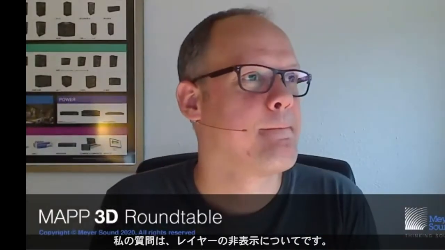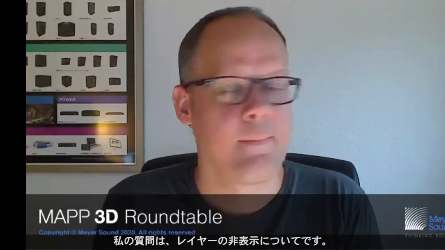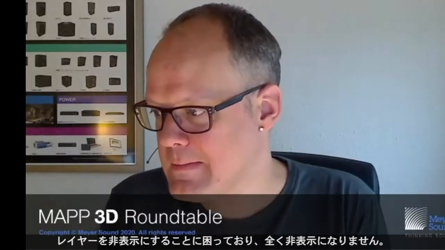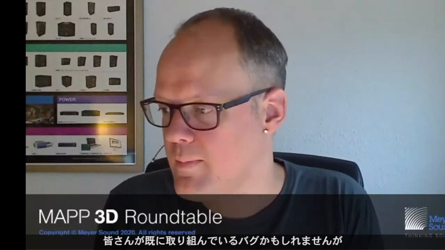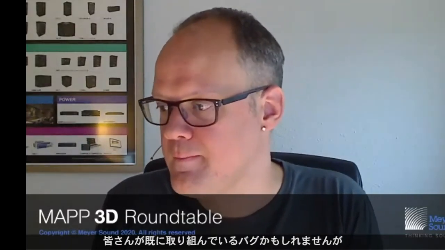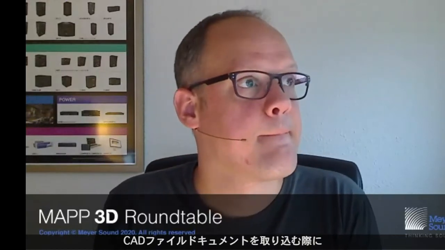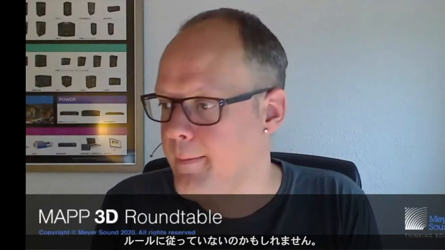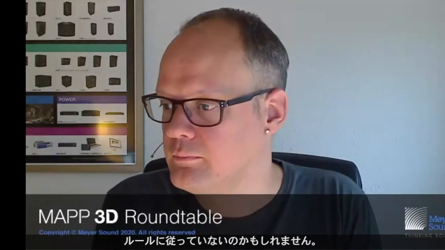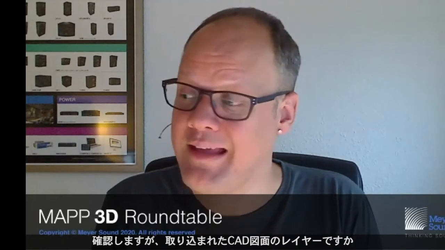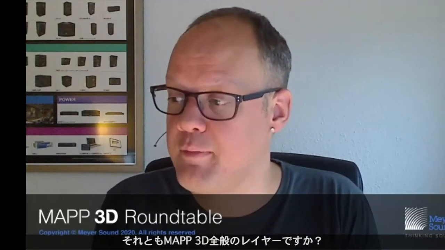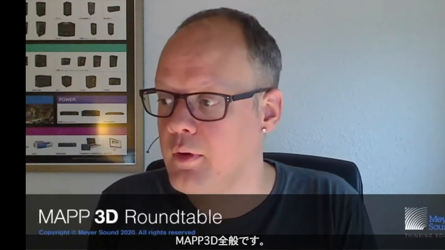My question is about layer hiding. I've been having trouble hiding layers. They just don't hide at all. It may be a bug that you guys are working on, but I'm wondering if there's a rule of engagement that I'm not following with an import CAD file document that you guys might know about. Now, just to be sure, layers in imported CAD drawings or layers in MAPP 3D in general? In MAPP 3D in general.